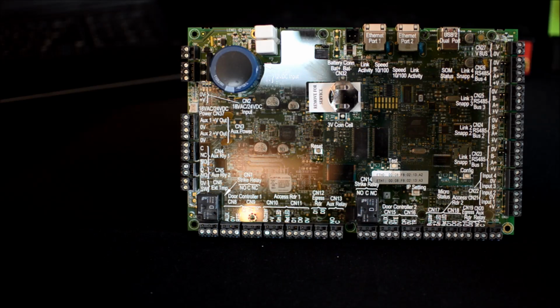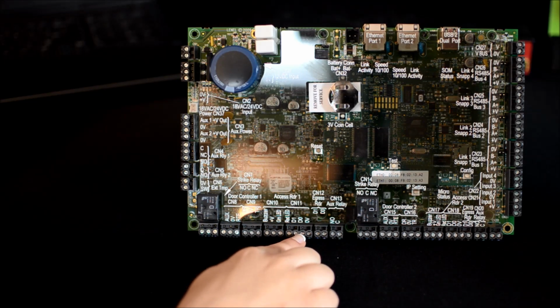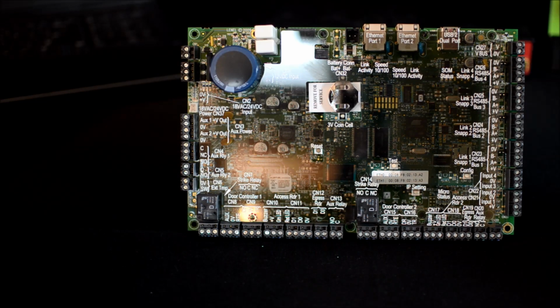Moving from left to right along the bottom of the board, we can see CN10 and CN11 make up the access reader terminal blocks. Basic access readers using 4 conductors can be wired here all the way up to a reader using 9 conductors to allow for LEDs, buzzer, and tamper signals. It's important to note that if you are using read-in and read-out access readers, the power and LED portion of your additional reader wiring would be paralleled on terminals CN10 and CN11.